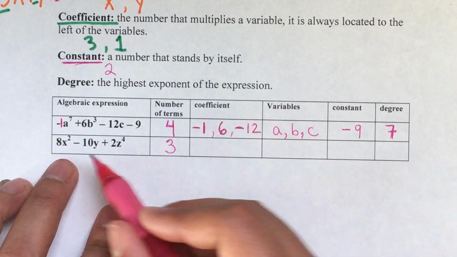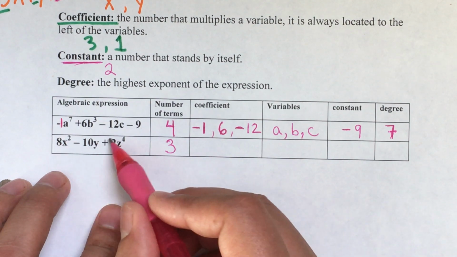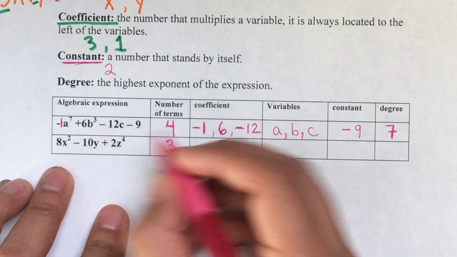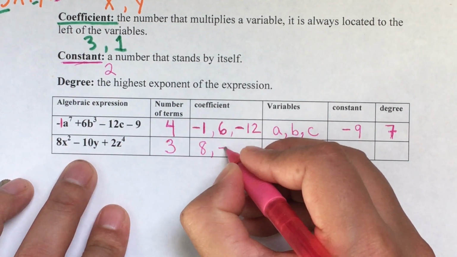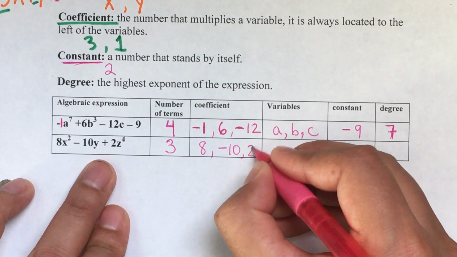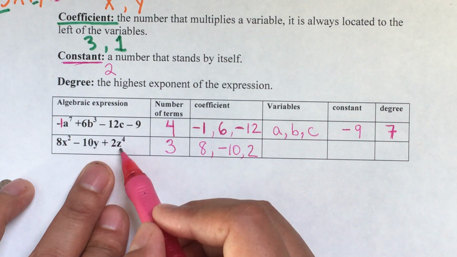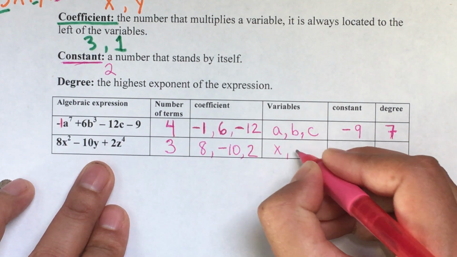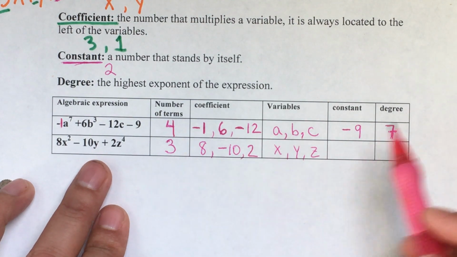Coefficient, all of them have variables, so that means that we are going to get all the numeric parts. So it's going to be 8, it's negative 10, and positive 2. The variables, we have x, y, z. Okay, so those are the variables.